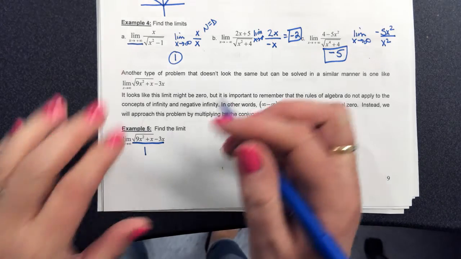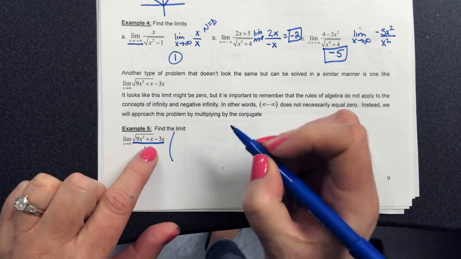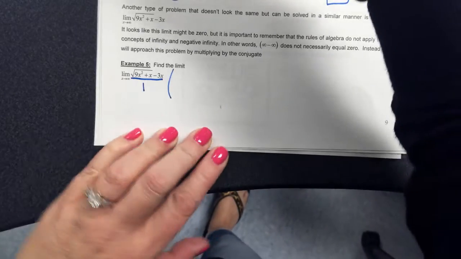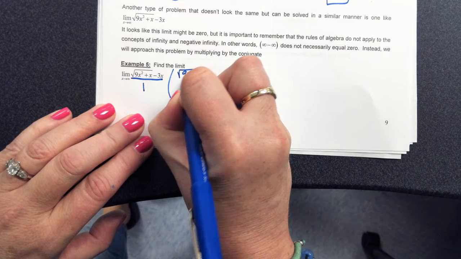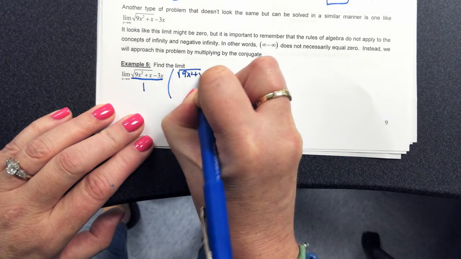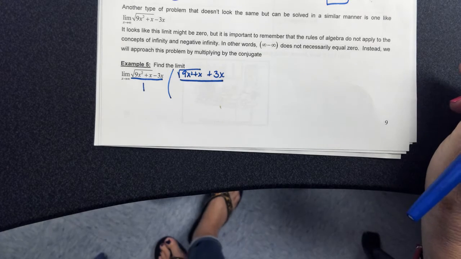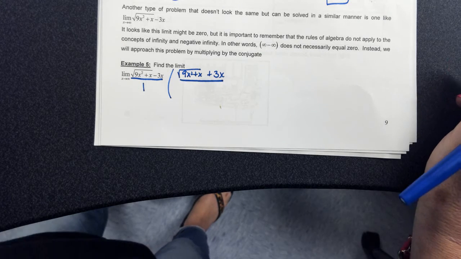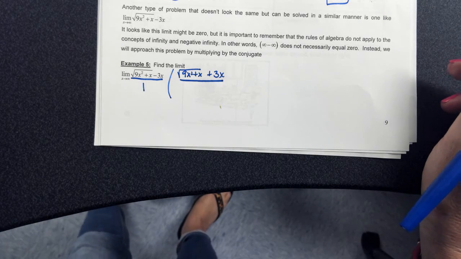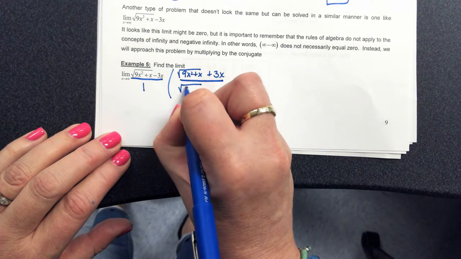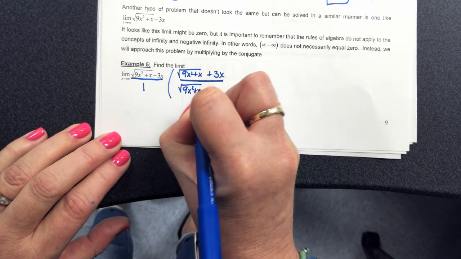What is the conjugate of the numerator? Yep. So when you're dealing with radicals, as you're going to infinity, and it's not a rational expression, you're going to make a rational expression to help you figure out what's happening with this limit as you go to infinity.